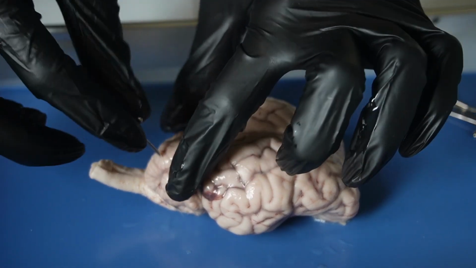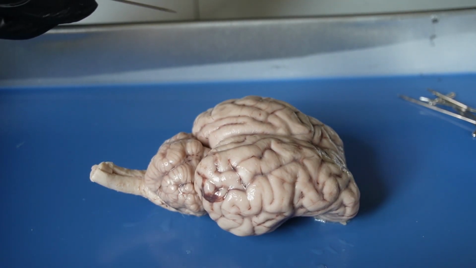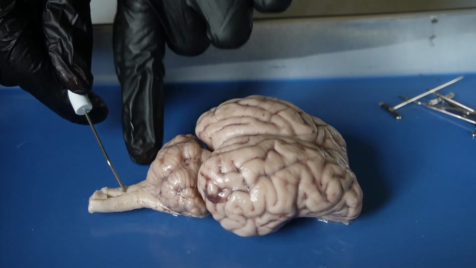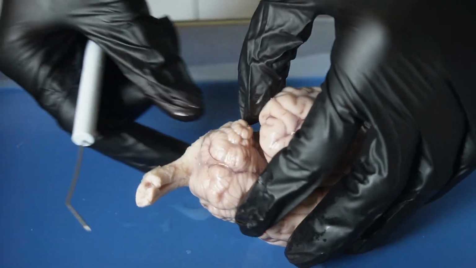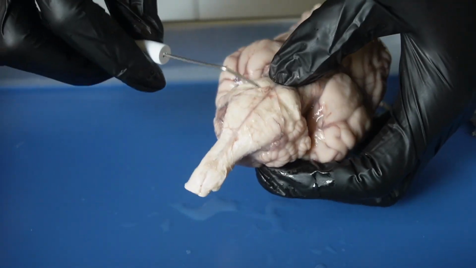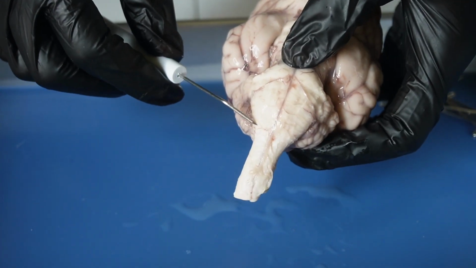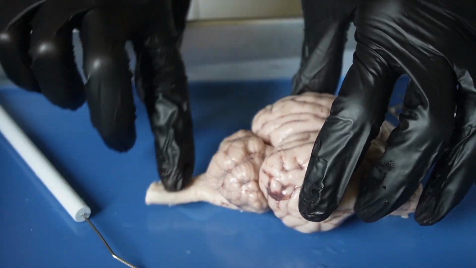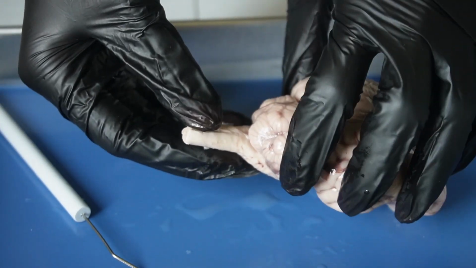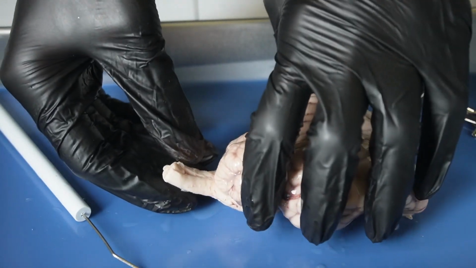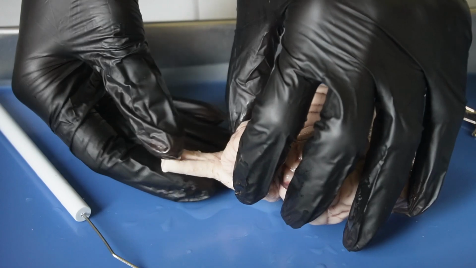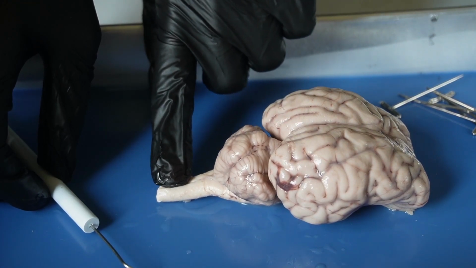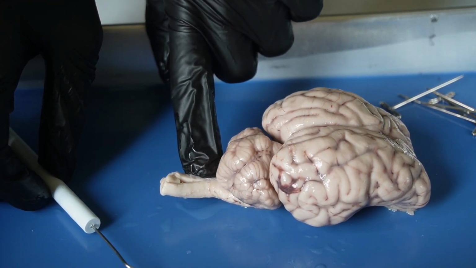And then last but not least is the brain stem, which is here. The brain stem contains the pons, the medulla oblongata, and the spinal cord. Its function is to facilitate, it helps us with our sleep, our breathing. It helps us to regulate our body temperature as well as digestion.